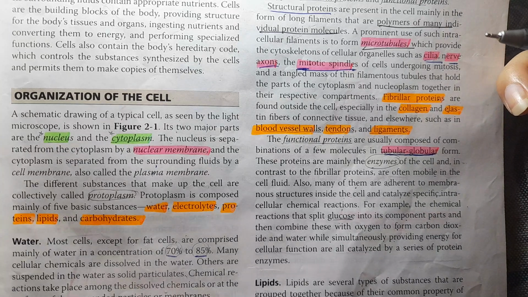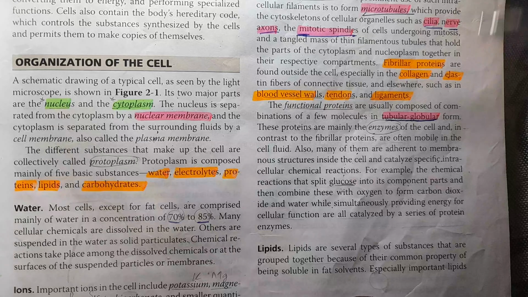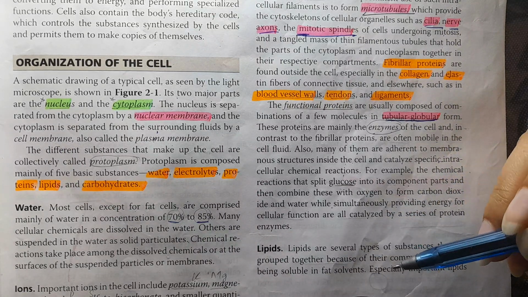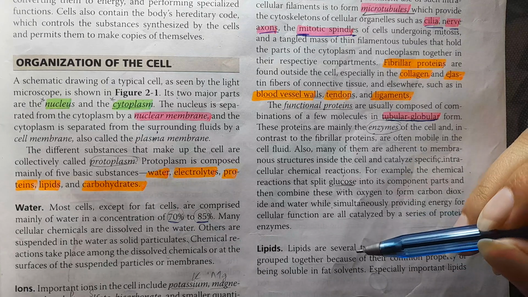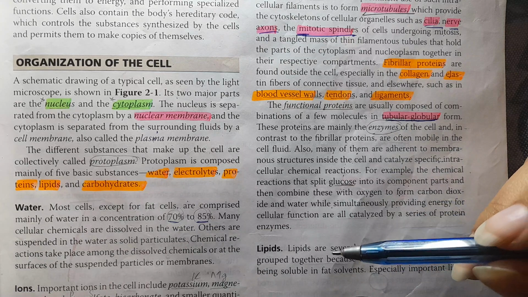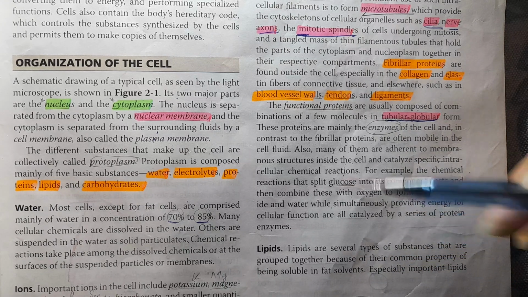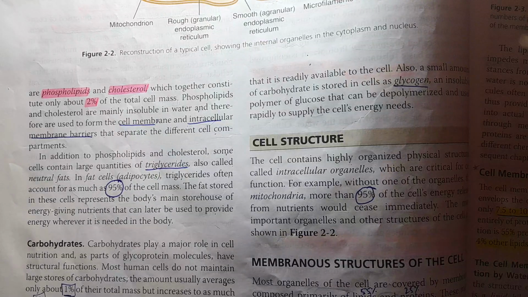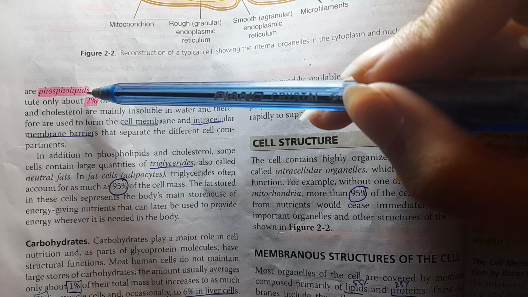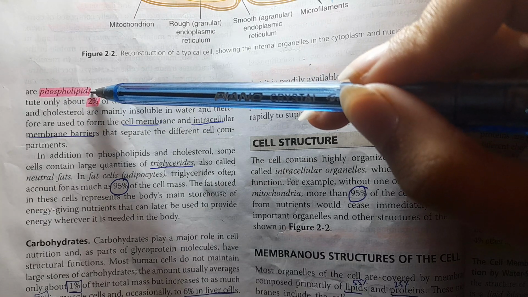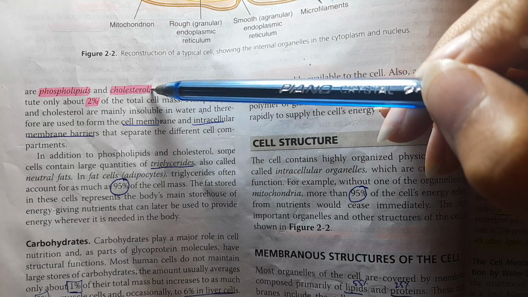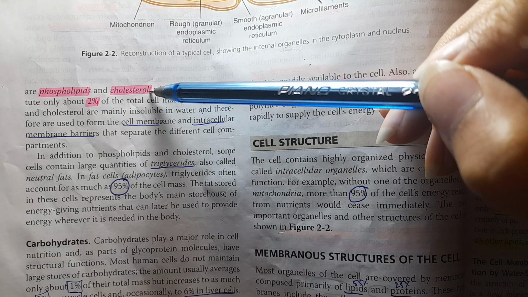Now we have lipids. Lipids are a group of substances which are non-polar in nature, and they are soluble in fat solvents. These fat solvents are ether, benzene, or alcohol, and lipids are insoluble in water and other polar compounds. Lipids are further divided into phospholipids and cholesterol. The phospholipid is involved in the formation of the lipid bilayer of the cell membrane, whereas cholesterol is involved in the maintenance of the fluidity of the membrane.